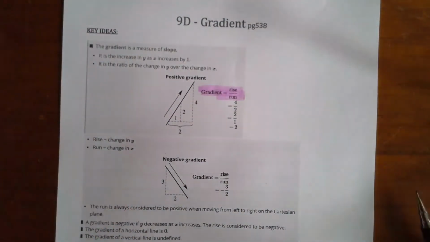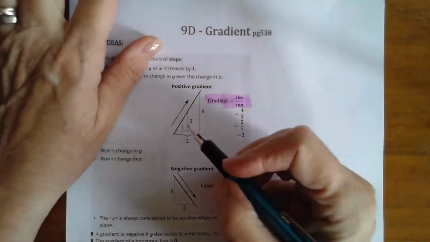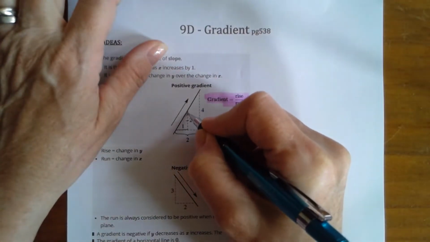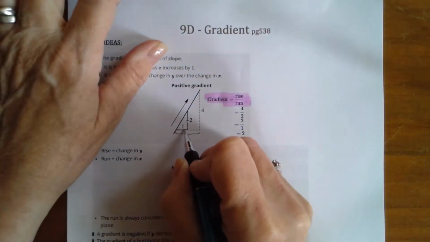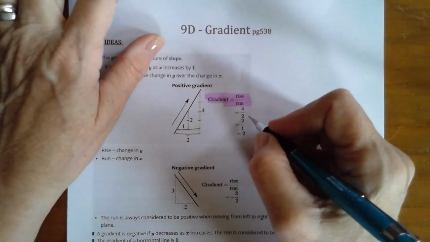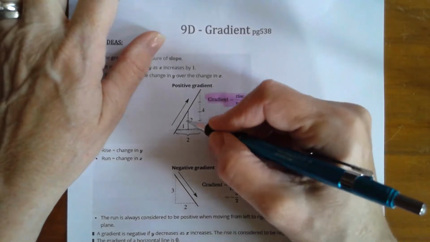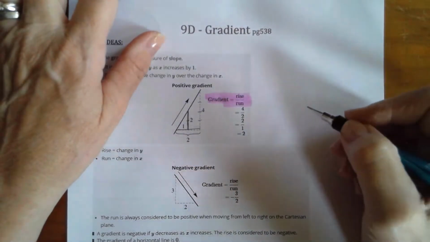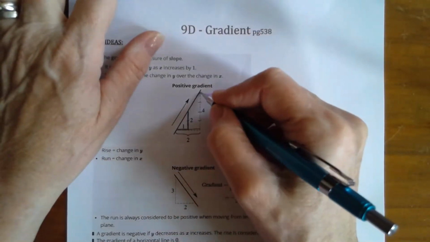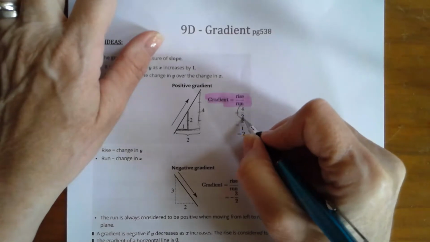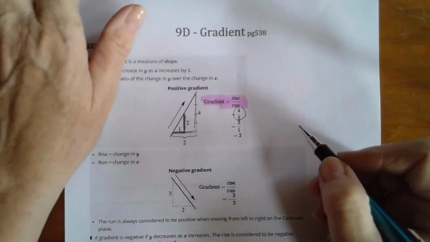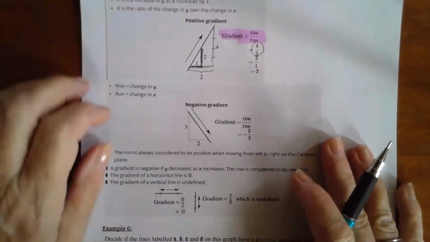So I'm going to just show this little line here. I don't really like it because it's not on a grid, but as I go over one space and up 2, or when I go over 2, I go up 4, I can say that the rise over the run is 4 over 2. So rise is up and down, and run is left and right. So I can call it 4 over 2, or I can call it 2 over 1, or 2, and that's the gradient of that line.